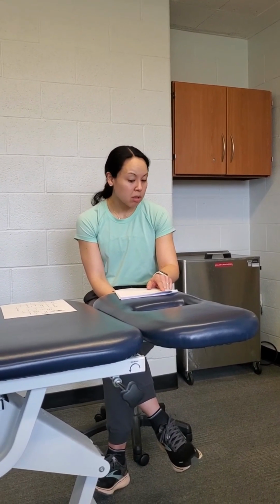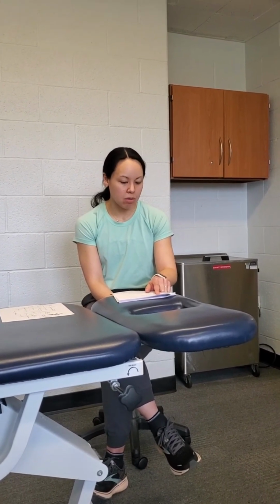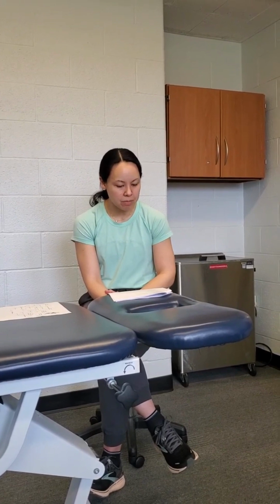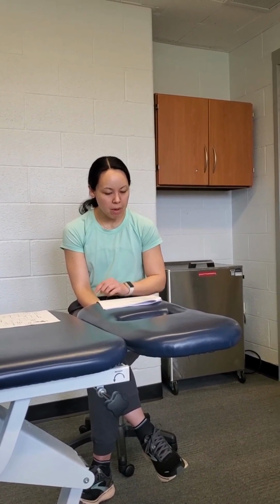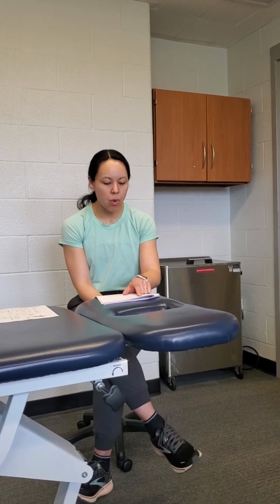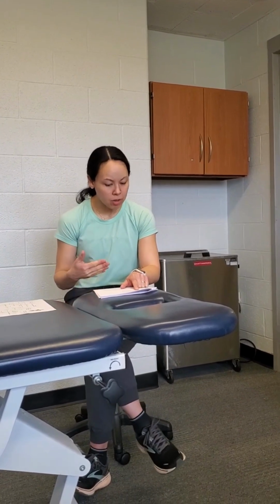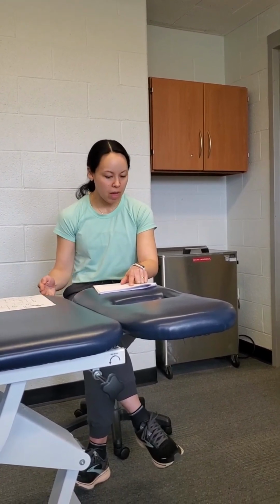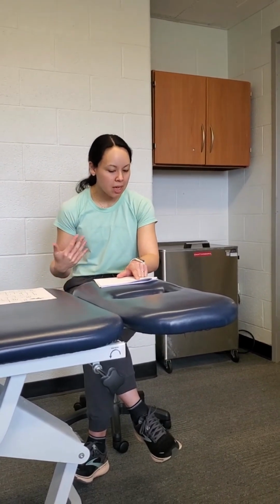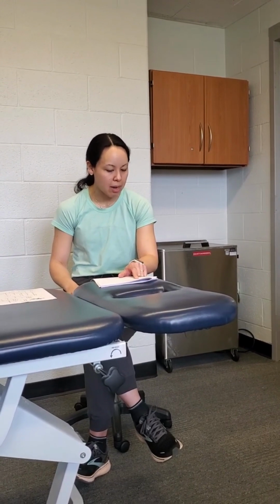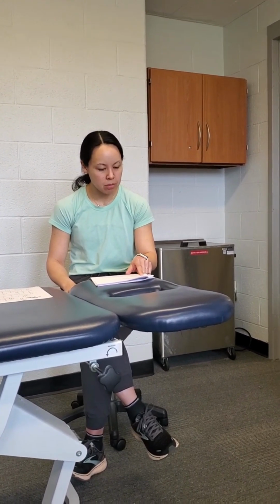They can do intervals on the bike or a steady state. It depends on what they can tolerate and what you're going for. If you're doing intervals, then you would want to do 5-minute intervals, then deflate the cuff and repeat that for about 3 bouts. If you're doing steady state, just leave the cuff inflated the whole time.